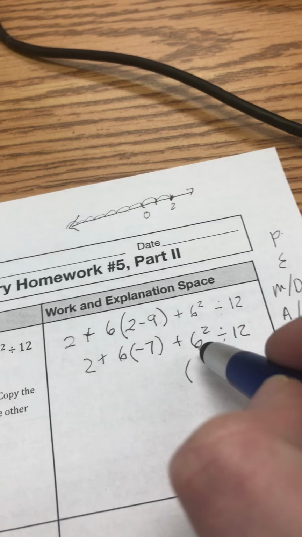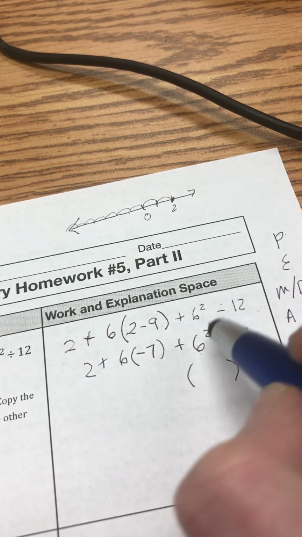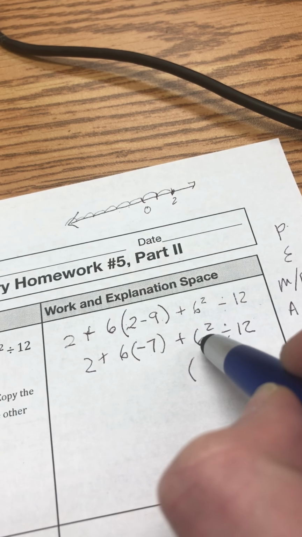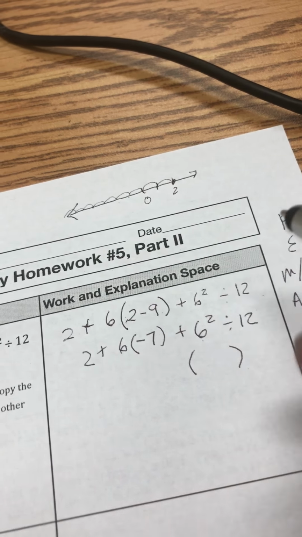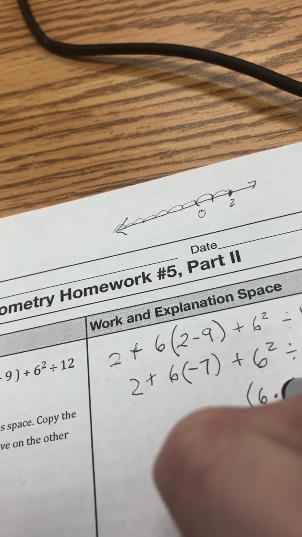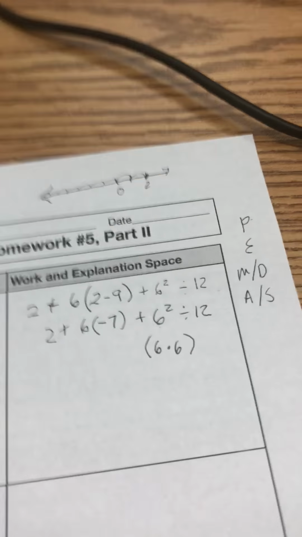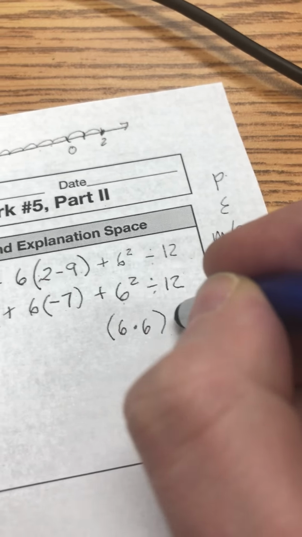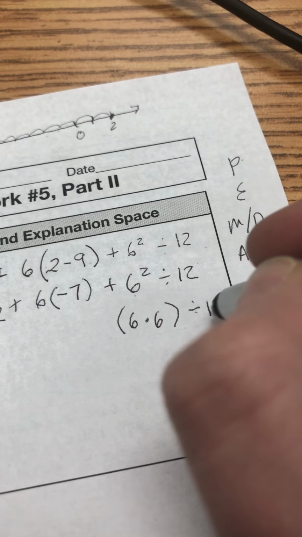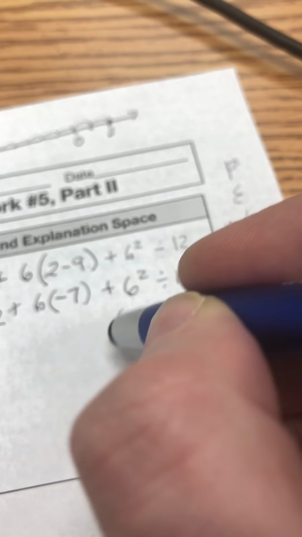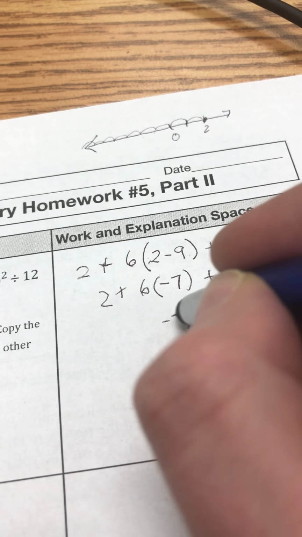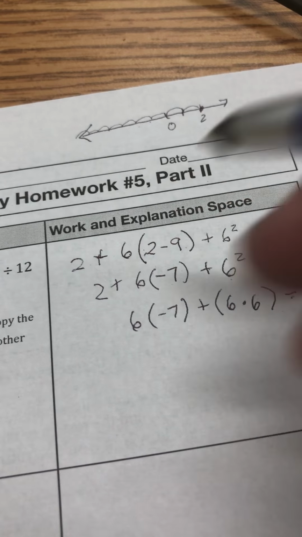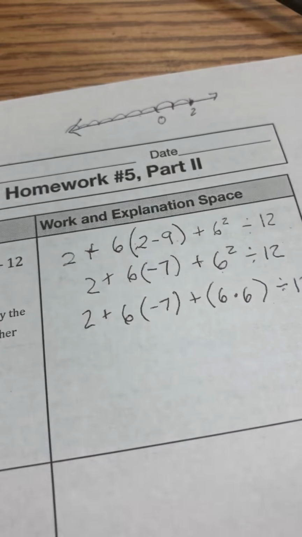I know that whenever I have a number raised to a power, it's going to be this number multiplied by itself this many times. So this would be 6 times 6 because that's 2 times. Then I'm going to carry down everything else. So divided by 12 on this side, I have this plus sign that I'm going to carry down, and then I have the parentheses negative 7, the 6 outside, and the plus 2.